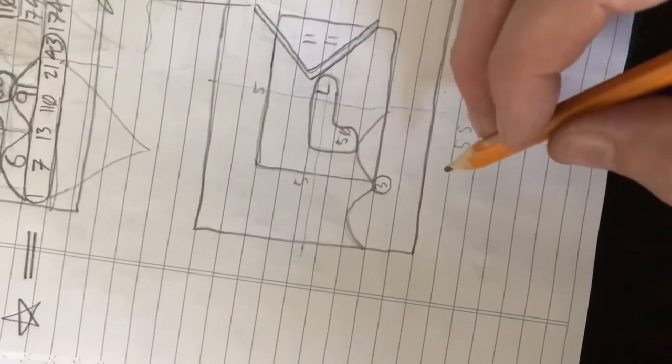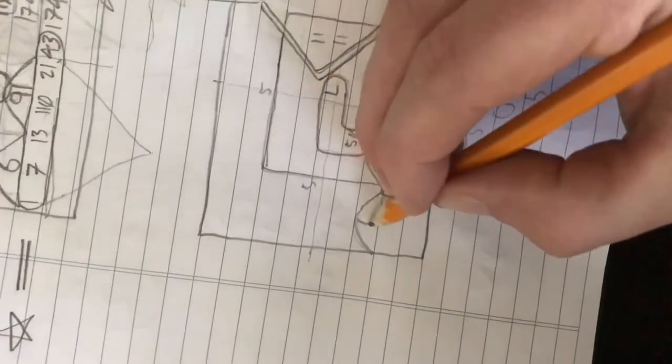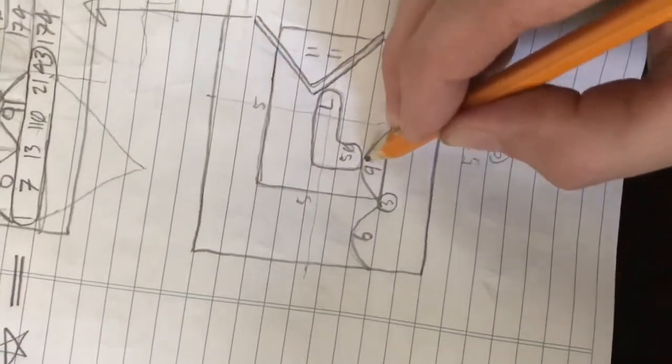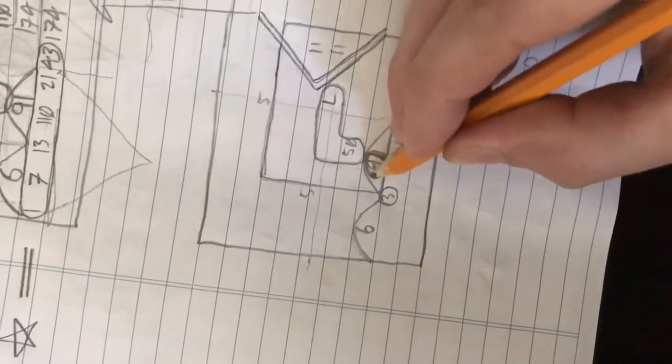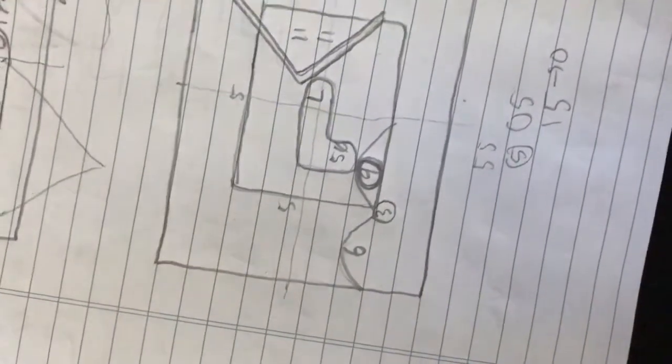If you only knew the power of 3, 6, 9. I think that's what that means. Anyway, I'm no Nikola Tesla.